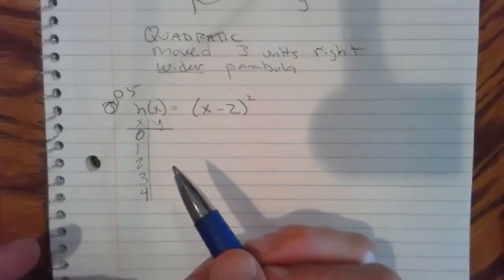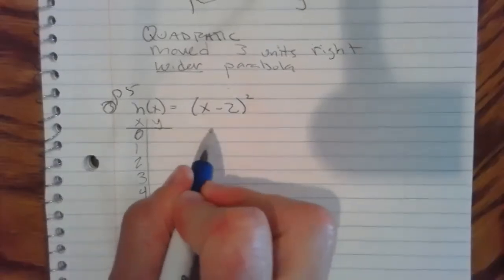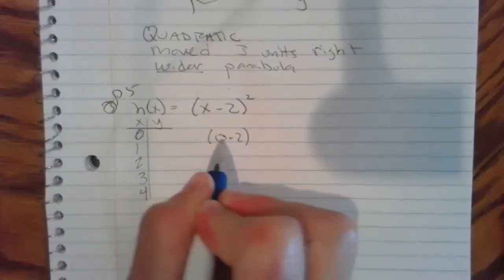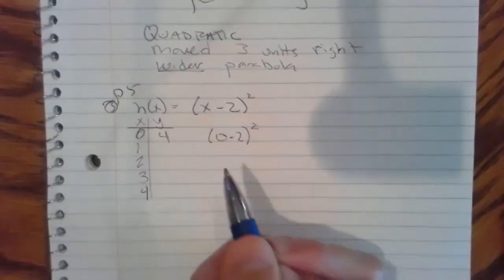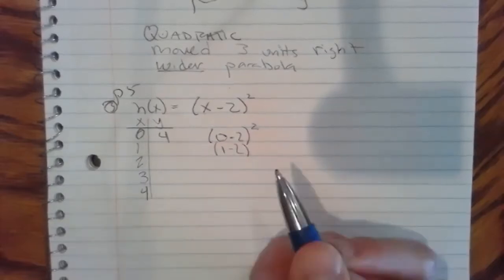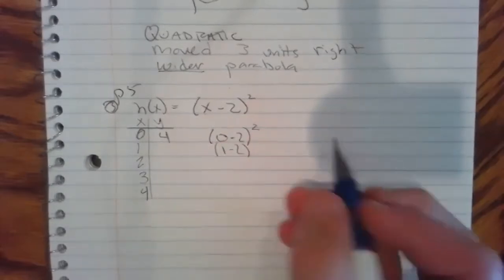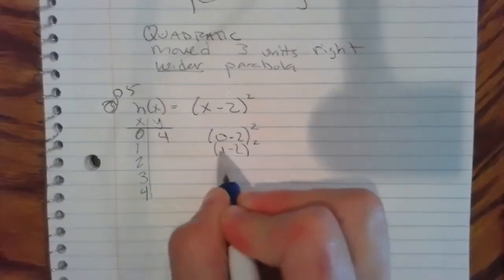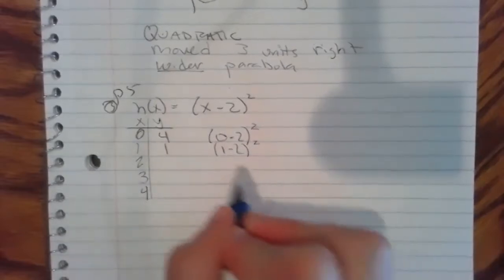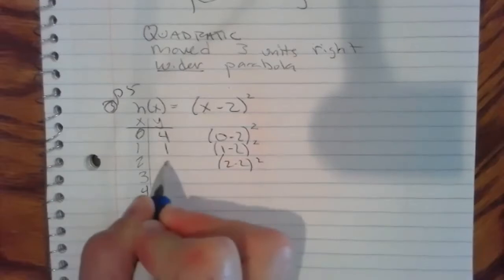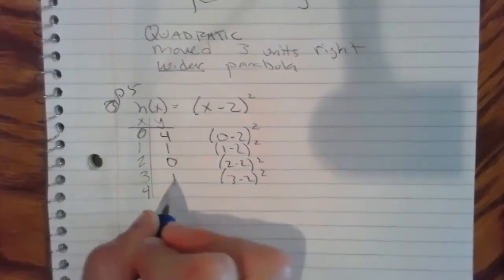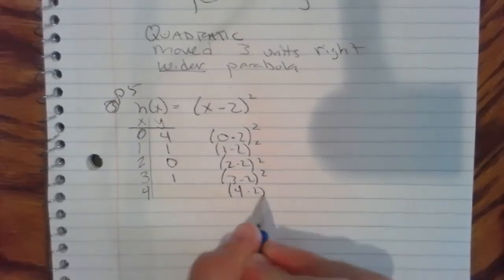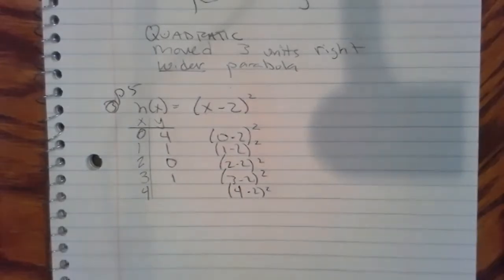Now you can do this in your head, or you can write it out to the side. So if you need to, you're going to do 0 minus 2 in your head, which is -2, and then we're going to square it. -2 squared is +4. You're going to do 1 minus 2. Now again, you could do it in your head, as long as you're fairly confident you're going to be right, or you can write it out. 1 minus 2 is -1, -1 squared is 1. 2 minus 2 is 0, 0 squared is 0. 3 minus 2 is 1, and 1 squared is 1. 4 minus 2 is 2. 2 squared is 4. Oh, and that's actually very pretty.